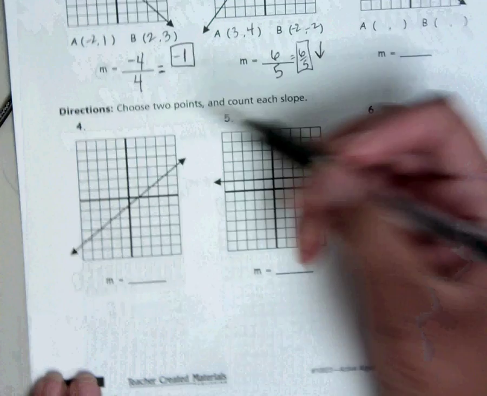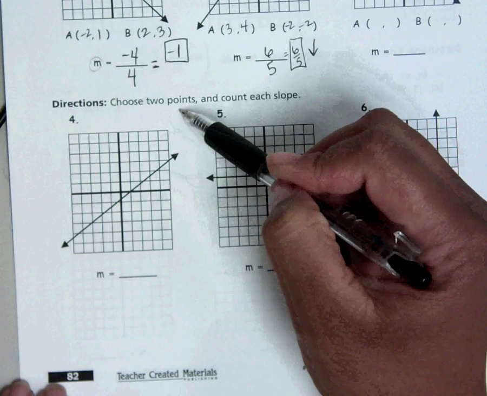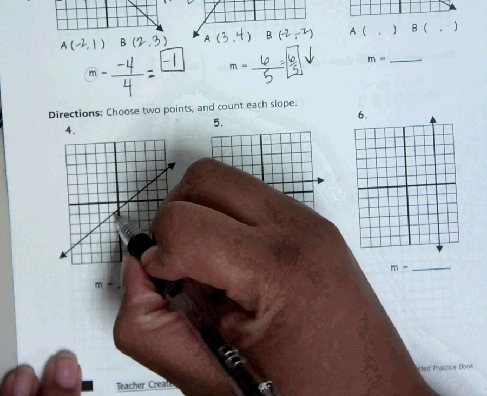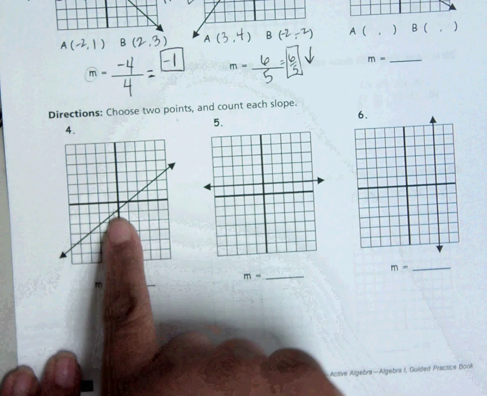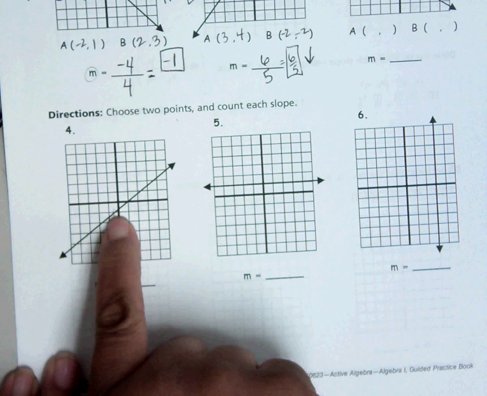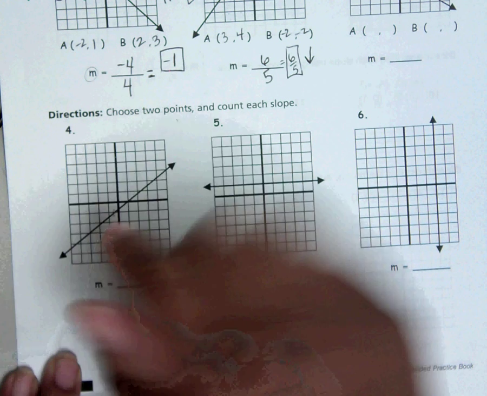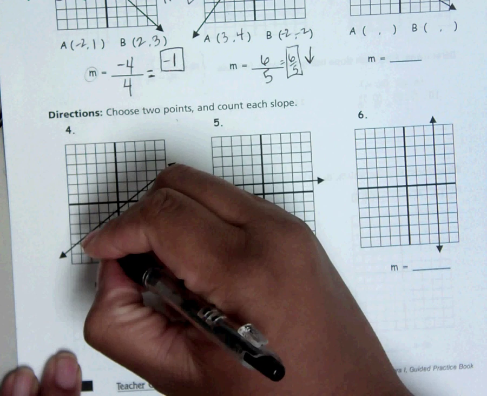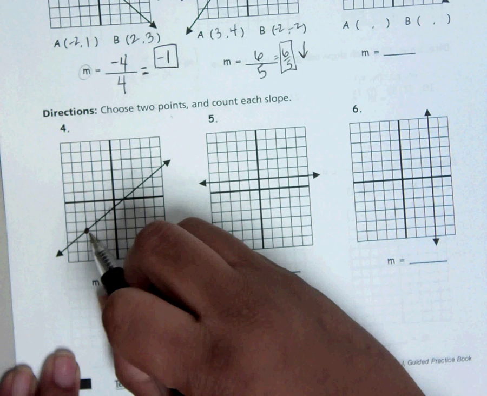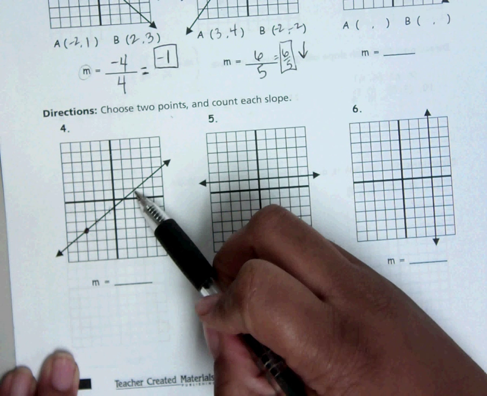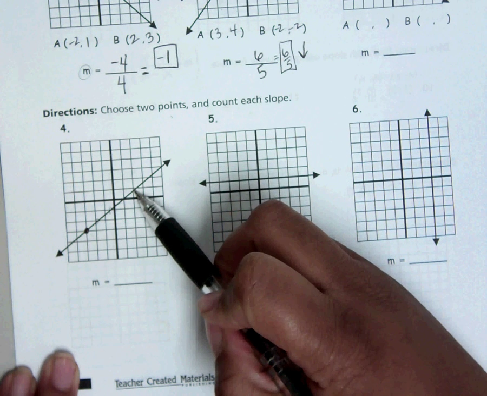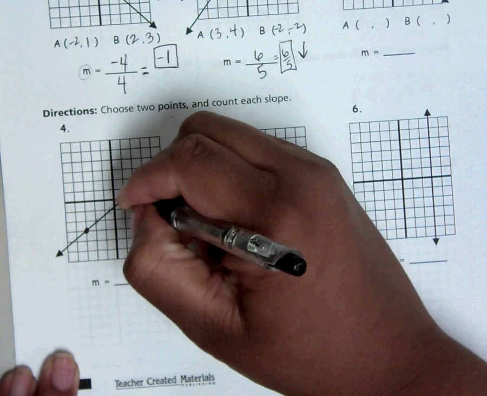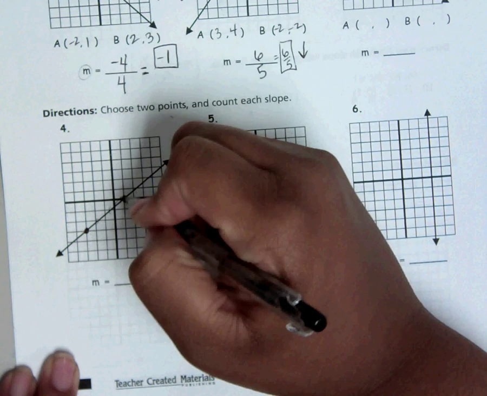So, on number 4, I want to show you how to pick the points so that you can actually count the slope. So I cannot choose this one here because it's not between the two lines. It has to be directly between the cross of the lines. And that one is almost, but the one I want to choose is that one. So, can I use that one there? Hopefully you said no. That one there? Hopefully you said no. But I can use this one.